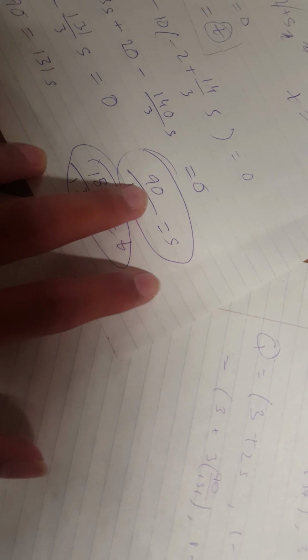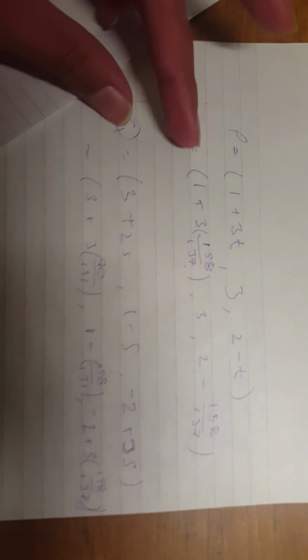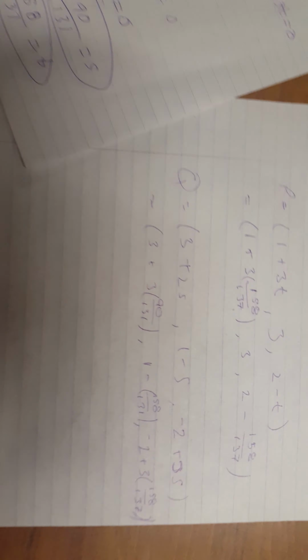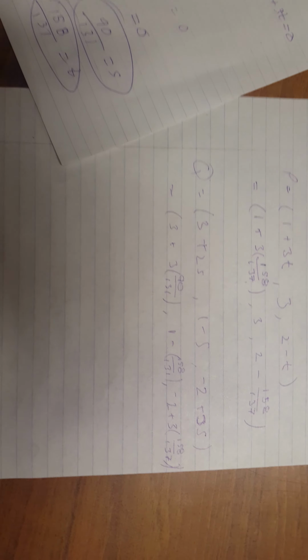Again, we take the value that we found earlier for s, which is 90 over 131, plug it in, and we find the points. So this is point P over here, this is point Q, and these 2 points are what give us a perpendicular line to the set of 2 lines. And that's how you solve this problem.